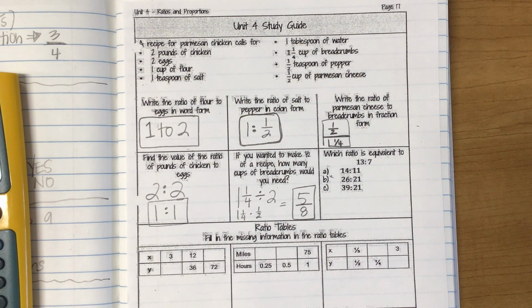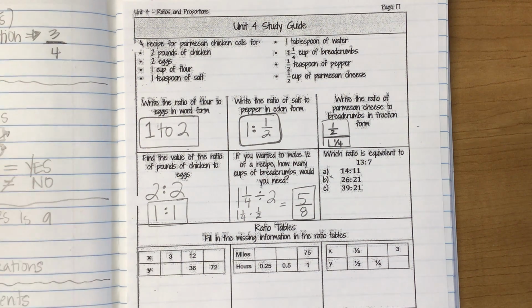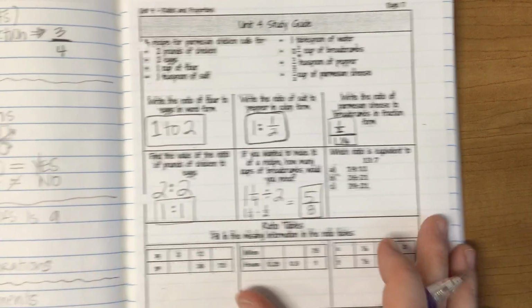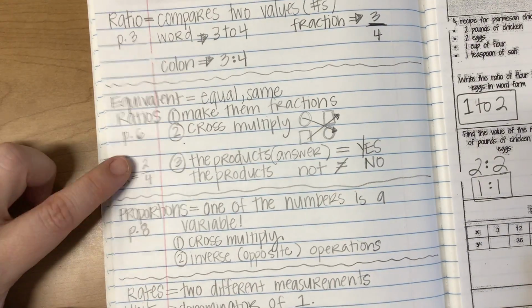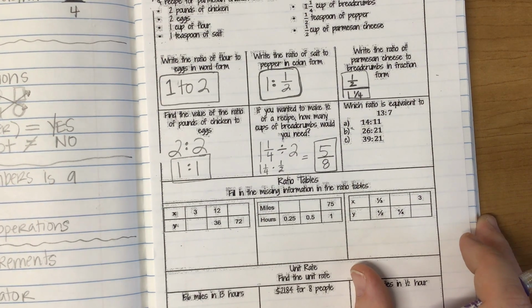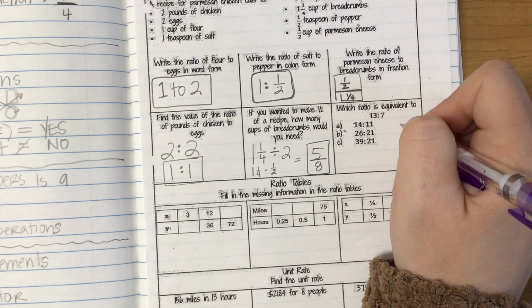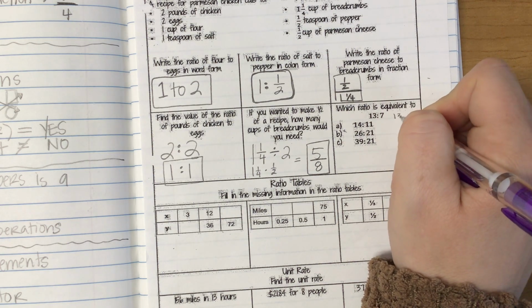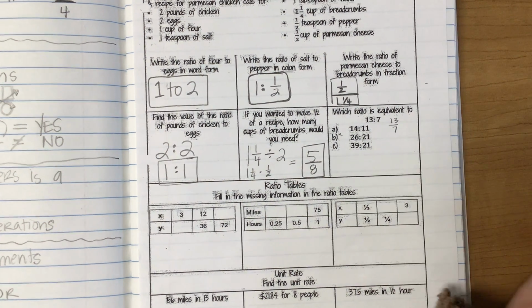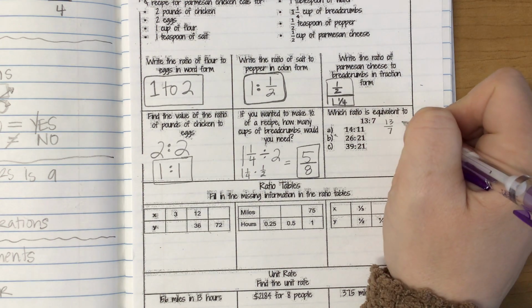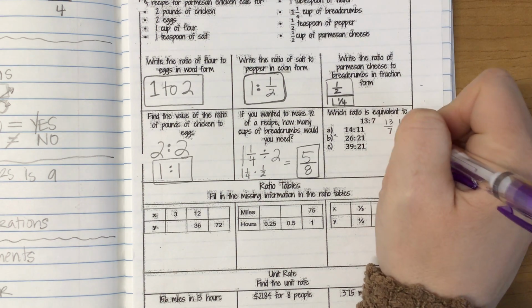Uh-oh, equivalent. Do you remember what I have to do for equivalent? How do I tell if they're equivalent? There's a couple places you could look. You could look back in your notes or where we did our review of notes. It talks over here. Kaylee, what do you do? You have to cross multiply. Excellent. Good. We have to cross multiply. So 3/7 is my first fraction, and 14/11.